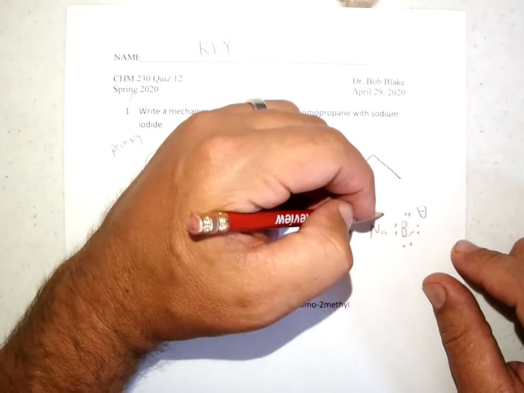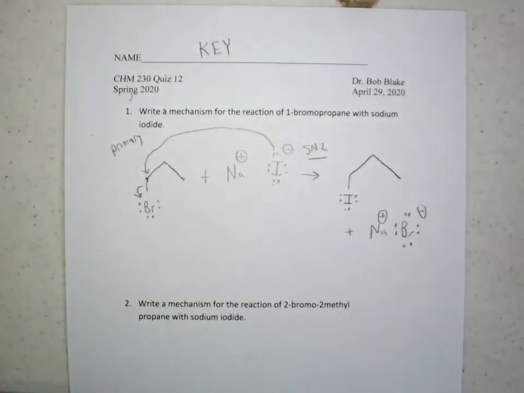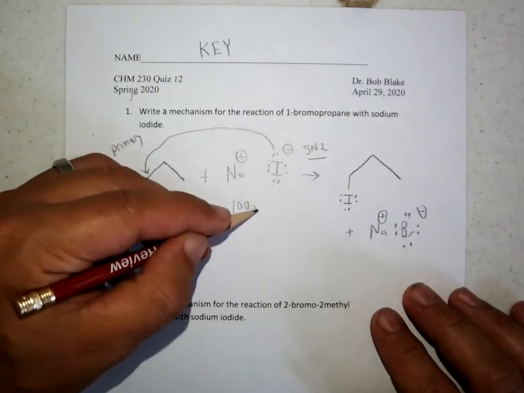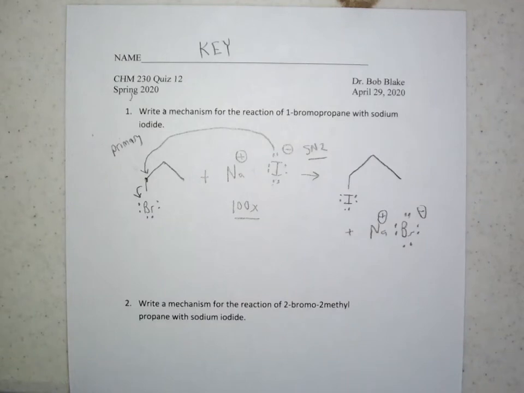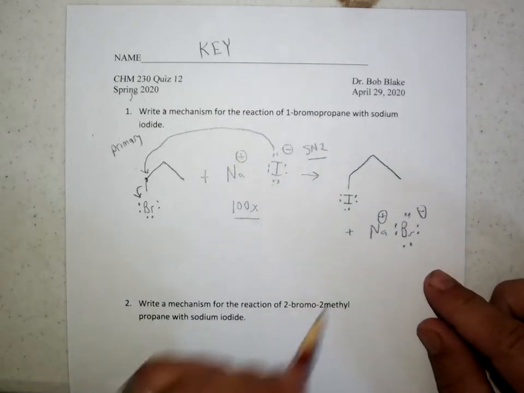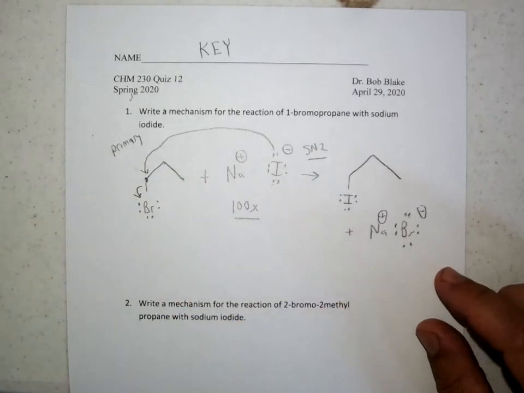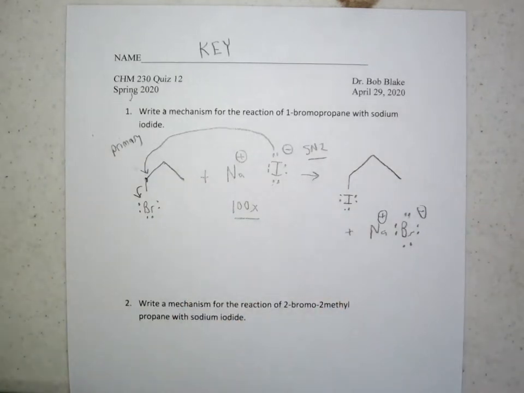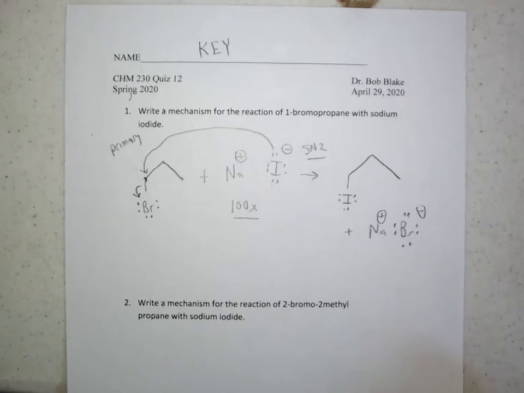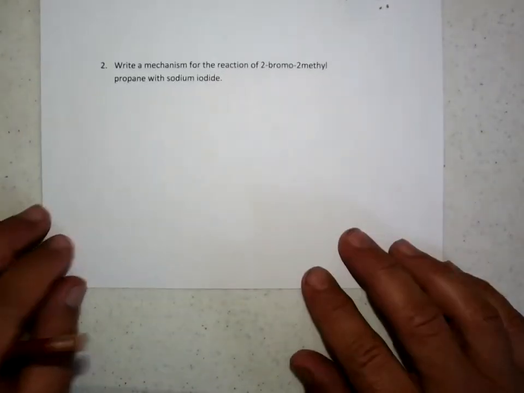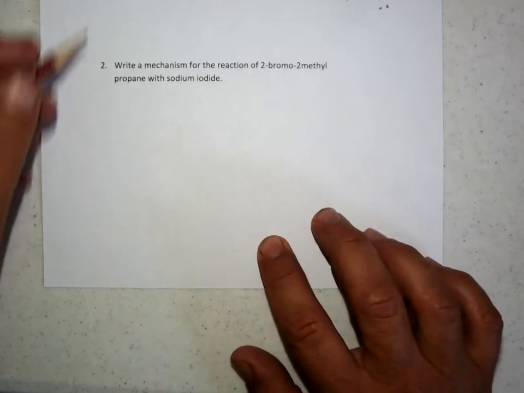So what'll make sure you get the product you want is if you overload it with 100 times as much sodium iodide as you have the 1-bromo propane, then the reaction will go forward 100 times as much as it'll go backwards if they were equivalent strength nucleophiles. In reality, the iodide's a little better, so you're going to get this guy. So SN2 reactions are one-step mechanisms where the nucleophile just pushes off the leaving group. And that's what usually happens when you have a primary bromide or iodide or chloride or some other leaving group.